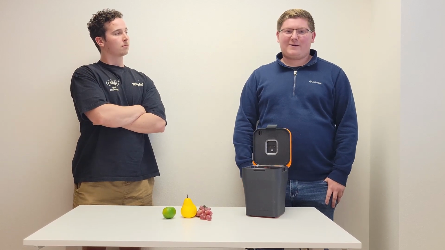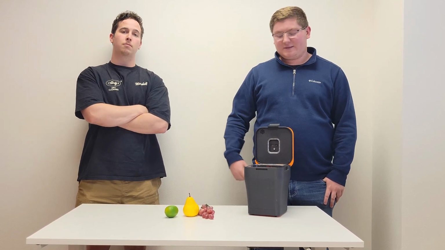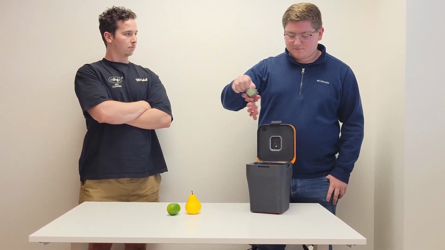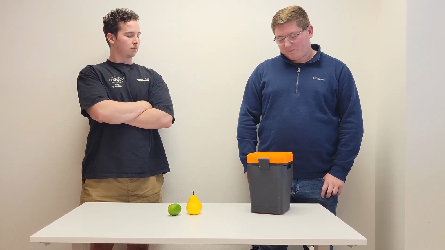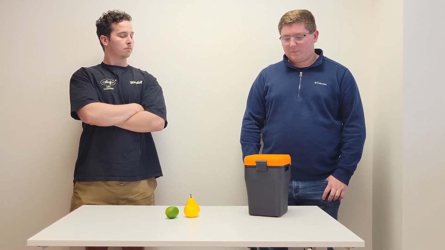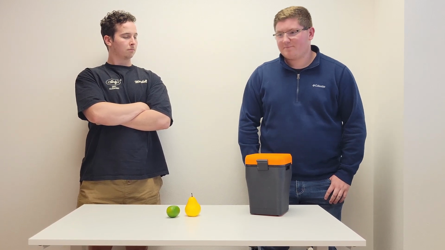We will now demonstrate how users will interact with their smart compost bins. Please describe the item you have deposited. Grapes.